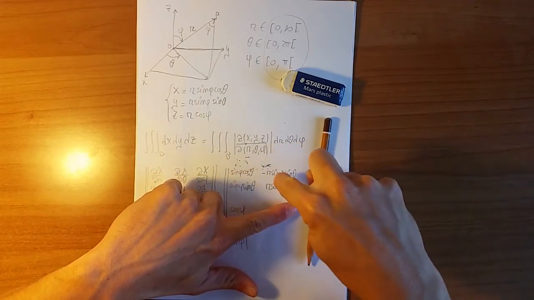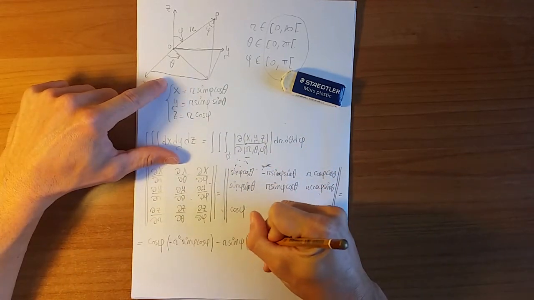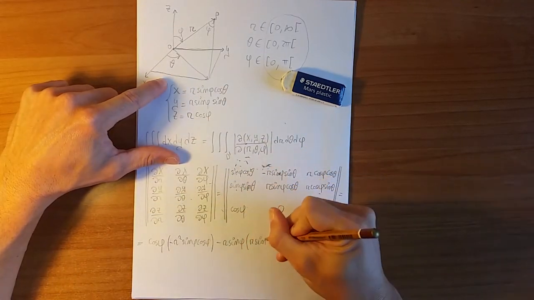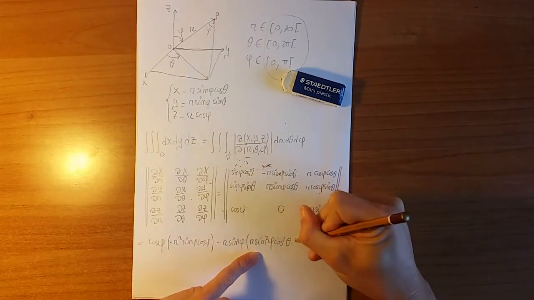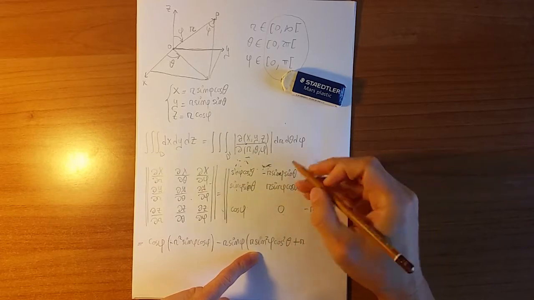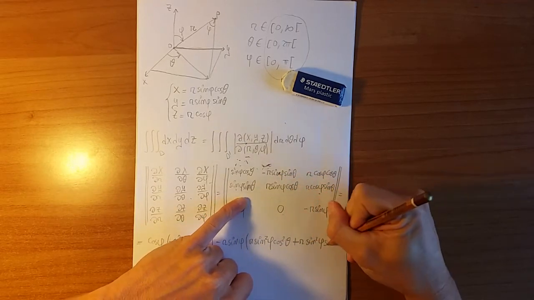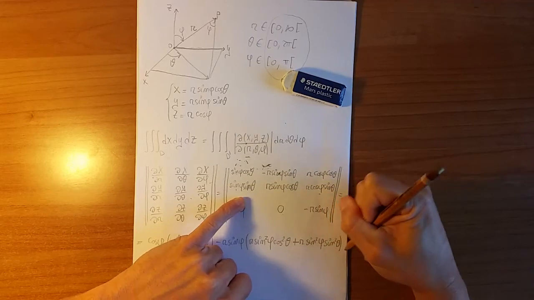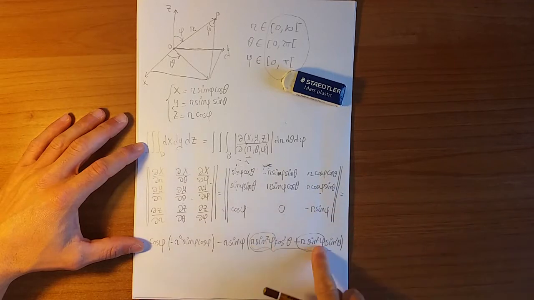is r sine phi squared cosine squared phi cosine squared theta, plus r sine phi squared sine theta squared. In this expression, you see the common factor is r sine squared phi, and then we have cosine squared plus sine squared.